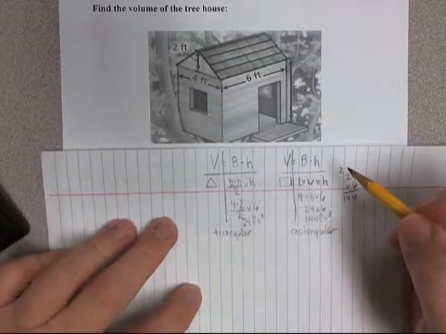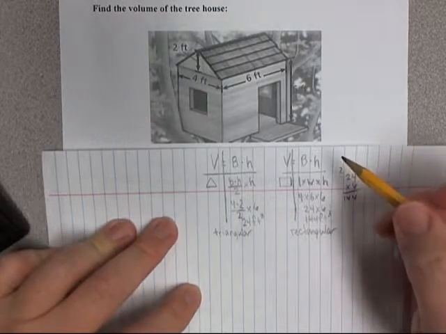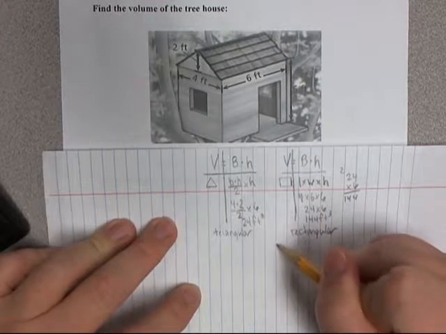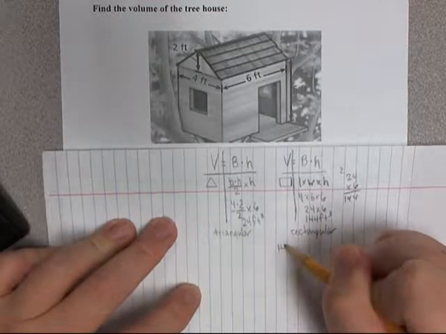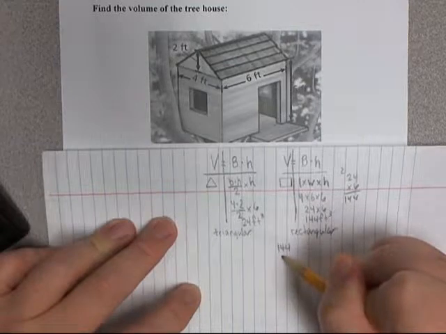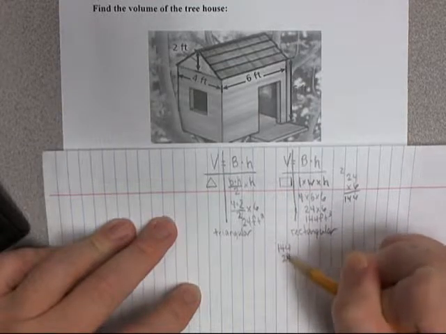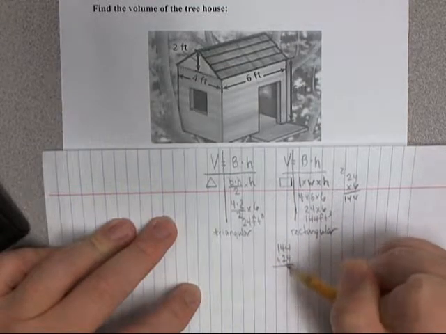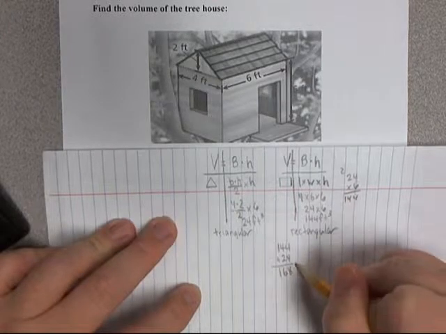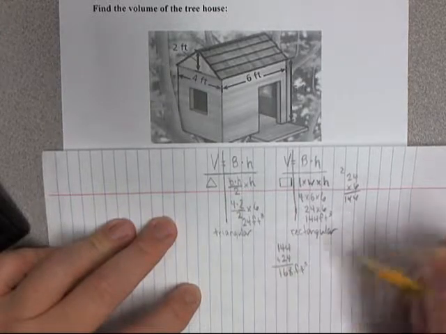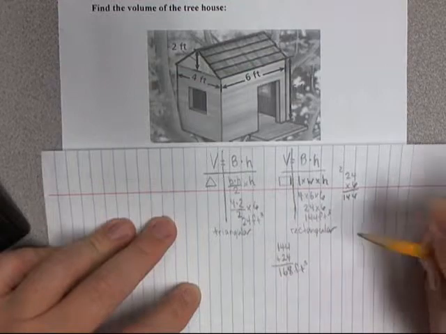So now we're not done yet because we need the entire volume of the treehouse. So we take the 144 cubic feet plus the 24 cubic feet of the top of the treehouse to get the entire volume of 168 cubic feet, or 168 feet cubed.